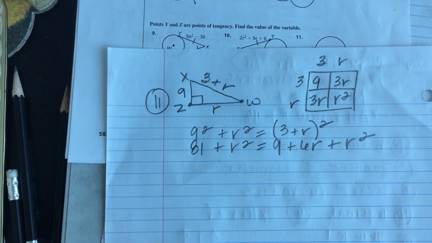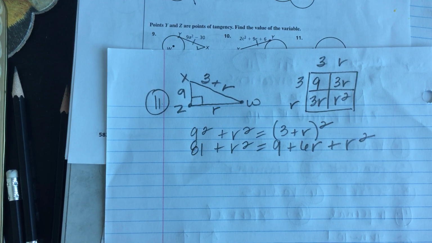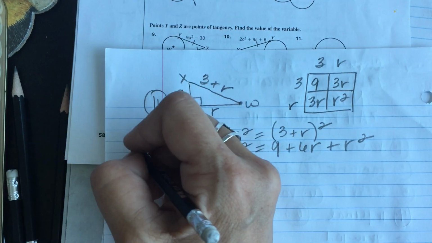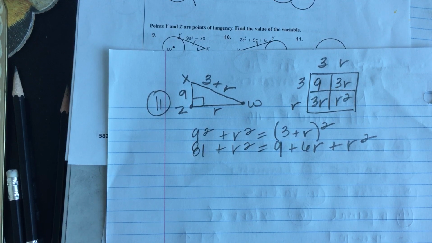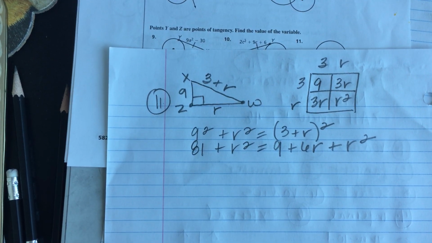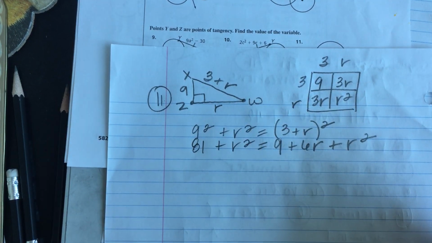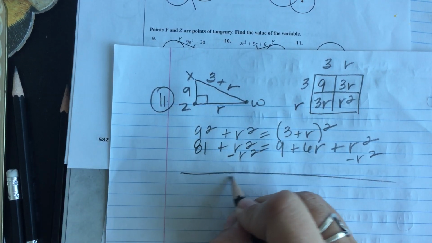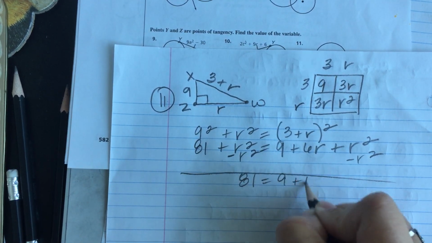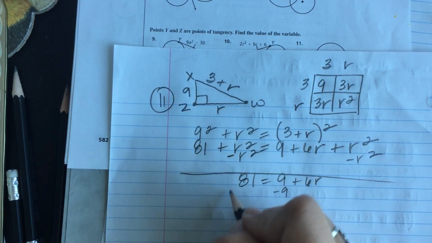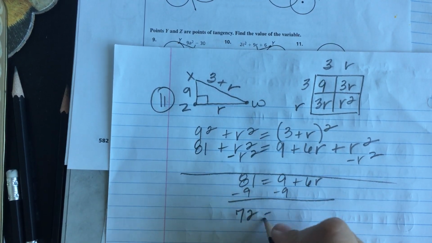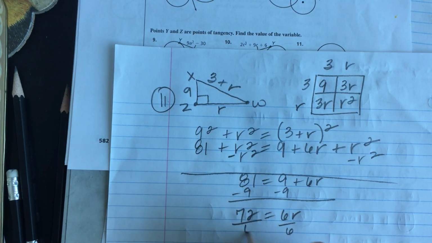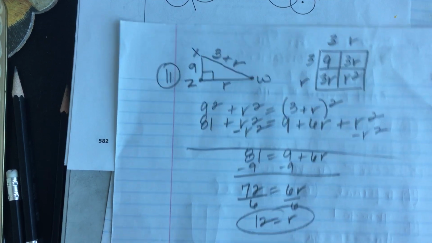Take a second here. I can see a lot of people stopping off on this one. This was section 10.1, and I know in our notes there's quite a few examples of this, and also on the back of our Maintaining Math Proficiency, we messed around with this type of thing as well. May even have come up on your 10.1 to 10.3 quiz. I'm going to start undoing. Take r squared away. That's nice. 81 equals 9 plus 6r. Take 9 away. 72 equals 6r. Divide by 6. 72 divided by 6, I think it's 12.